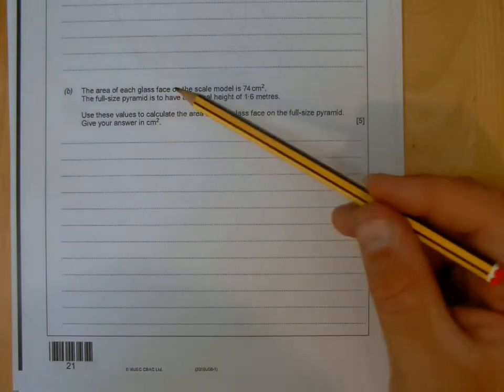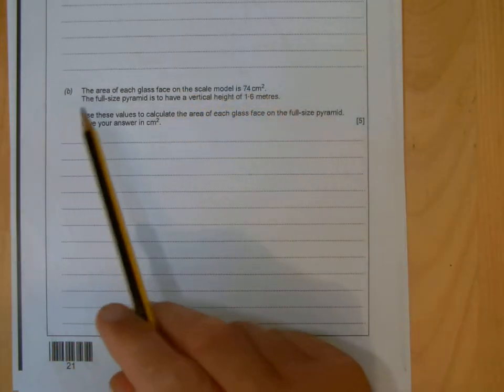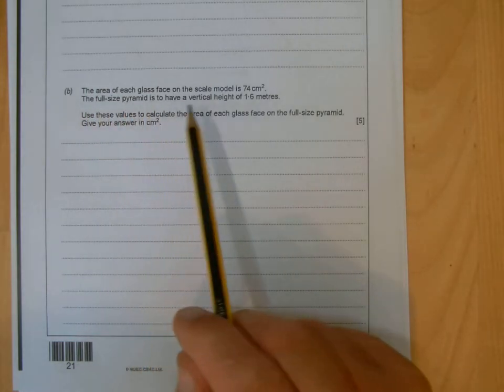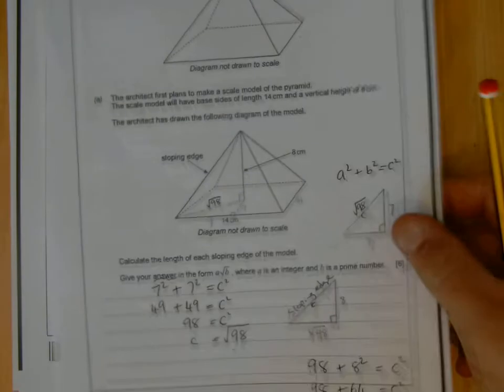Okay, the area of each glass face on the scale model is 74 centimeters squared. The full size pyramid is to have a vertical height of 1.6 meters. Use these values to calculate the area of each glass face on the full size pyramid. You remember this was just a scale model, wasn't it? The one we looked at in part A.